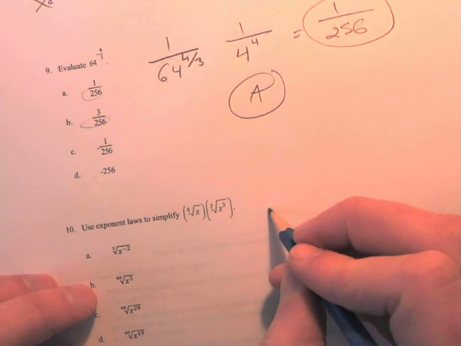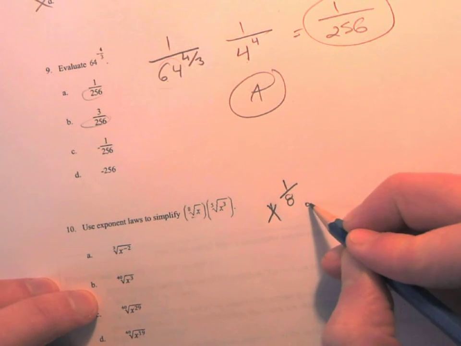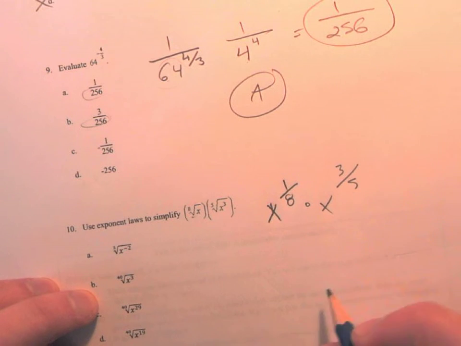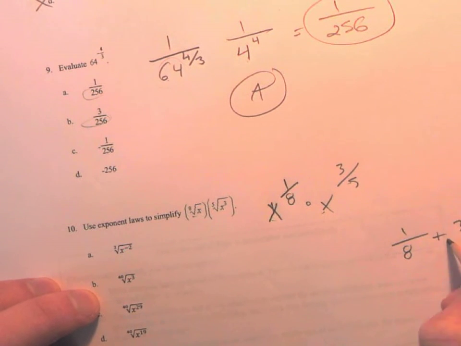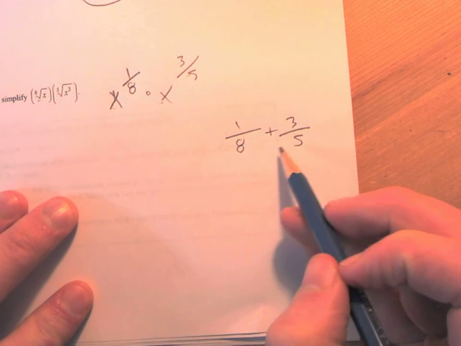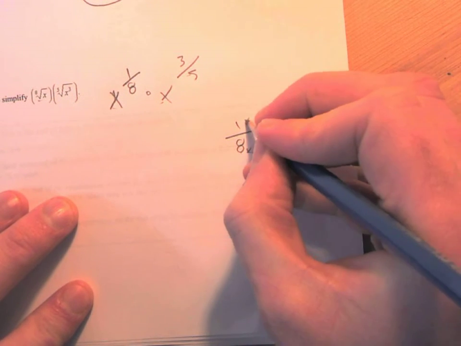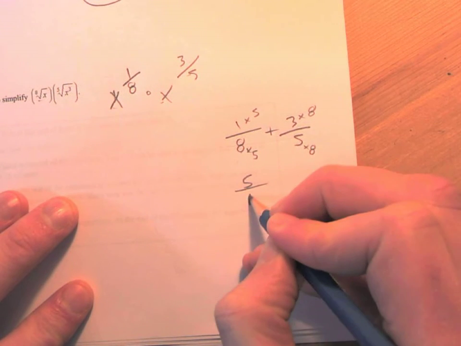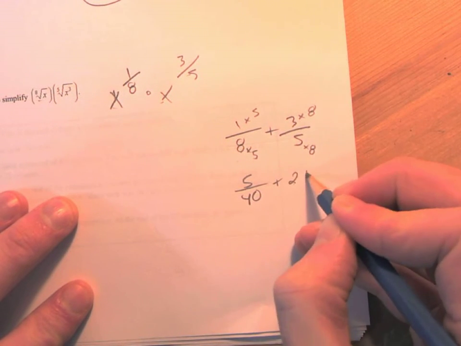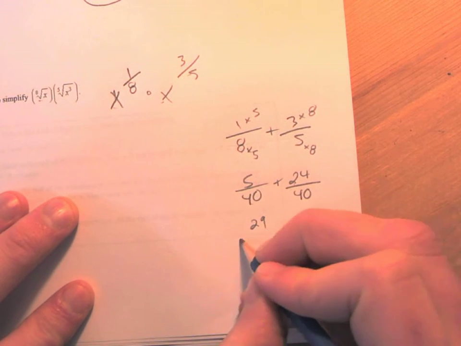Okay, this one use exponent laws to simplify. We're going to have x to the 1 over 8, because that's what that means, times x to the 3 over 5. Okay, same base, we can add the exponents. So we can go 1 over 8 plus 3 over 5, which is kind of a difficult one to do. So you have to have the same bottoms to add them together, so we've got to make them the same. So times by 5 and times by 8, and this will be 5 over 40, and then this one's going to be 24 over 40. So now, since the bottoms are the same, we can add the tops, which will give us 29 over 40.